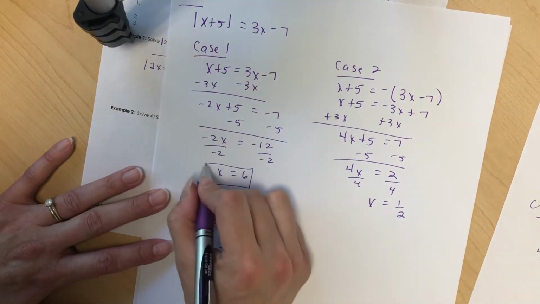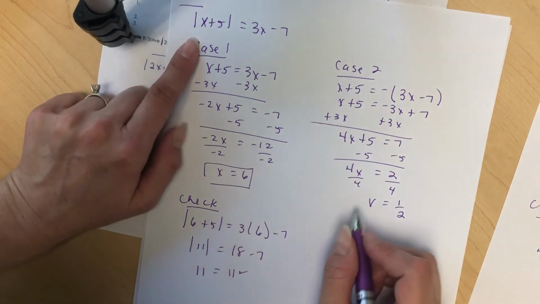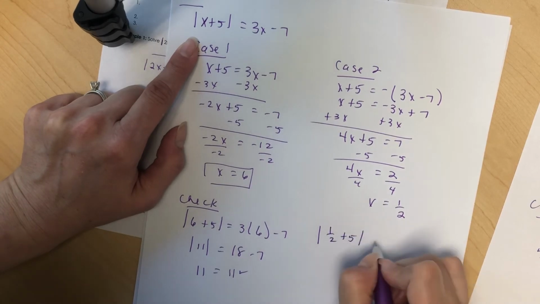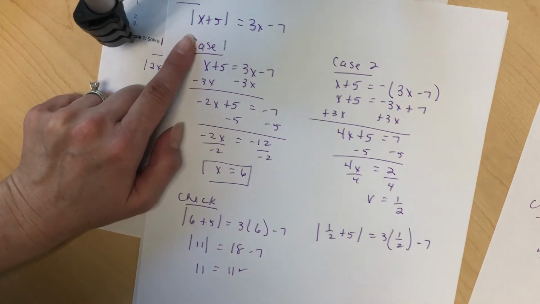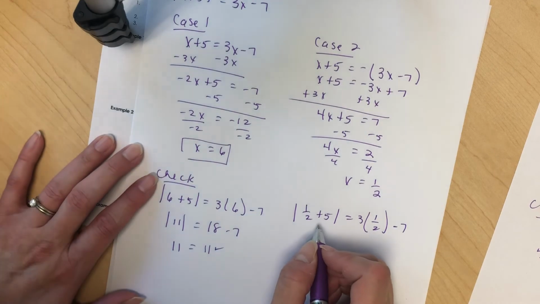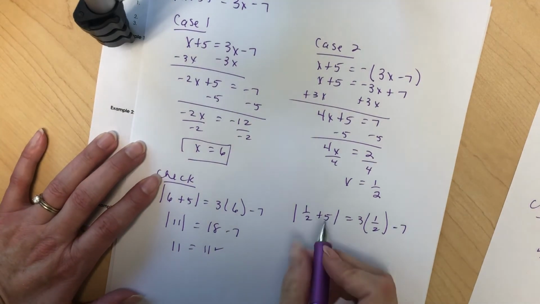Put a box around x equals 6. Case 2, go back to the original, substitute in 1/2. 1/2 plus 5 equals 3 times 1/2 minus 7. 1/2 plus 5, that's going to be 5 1/2, or 11 halves.